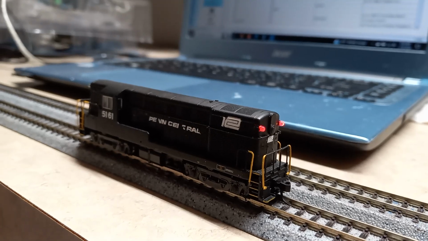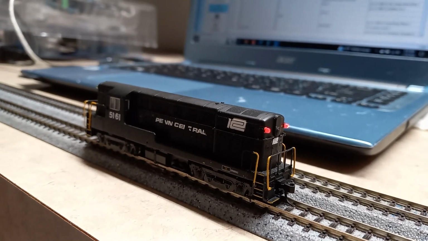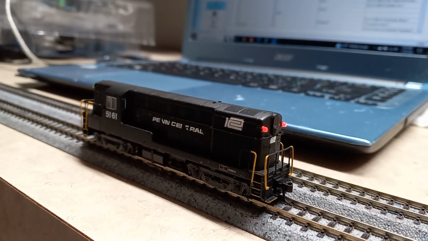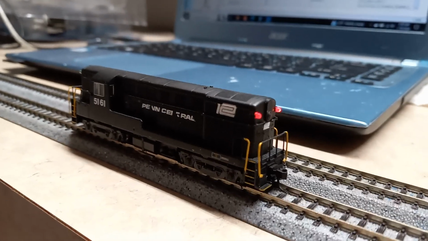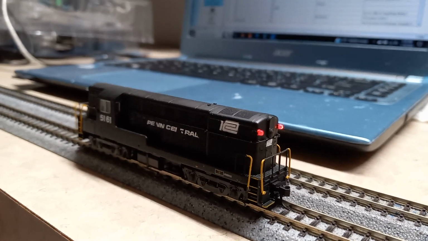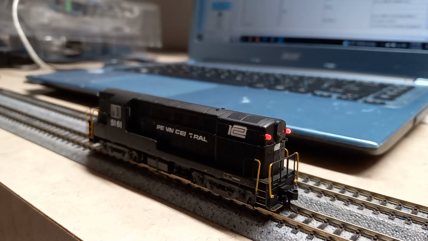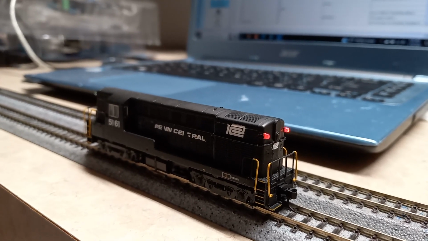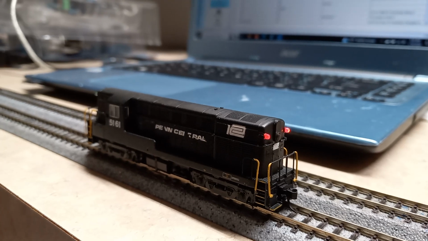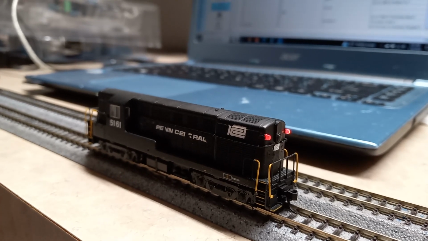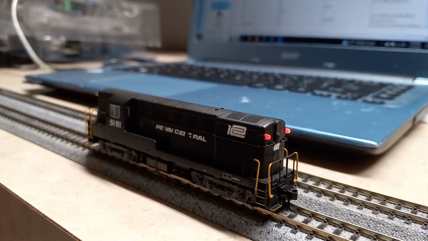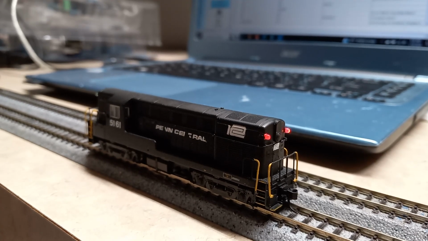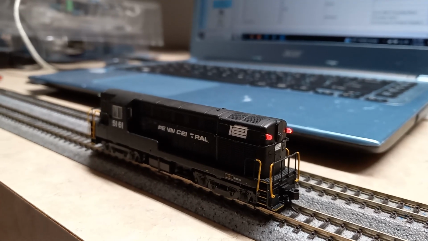And I have these wired up to F5 and F6. So when the locomotive is in the forward direction, F5 will show the green in the forward direction and the red in the reverse direction.